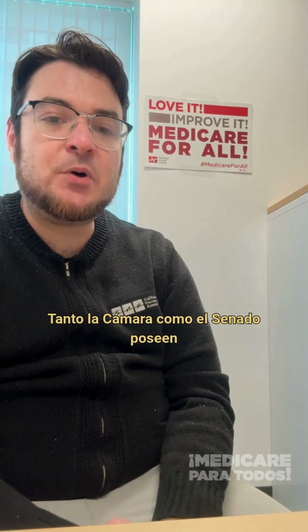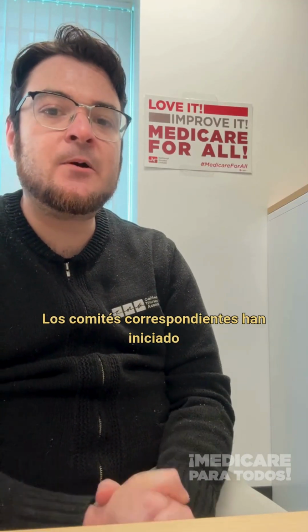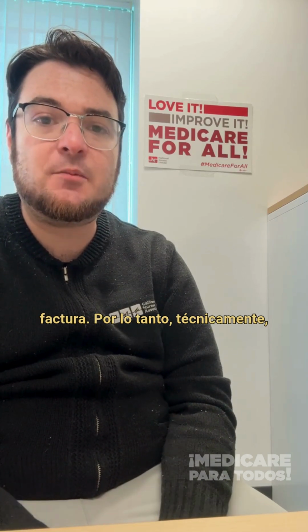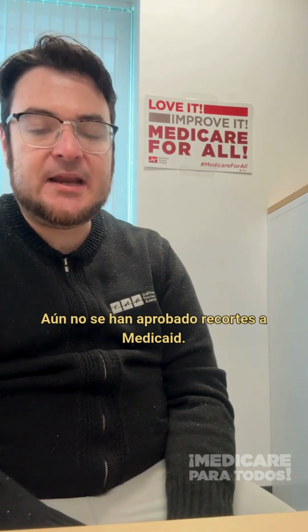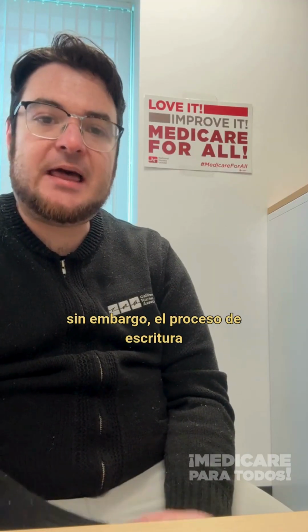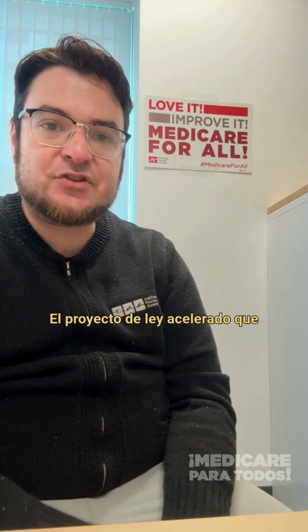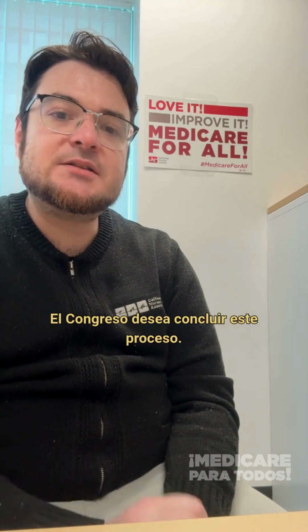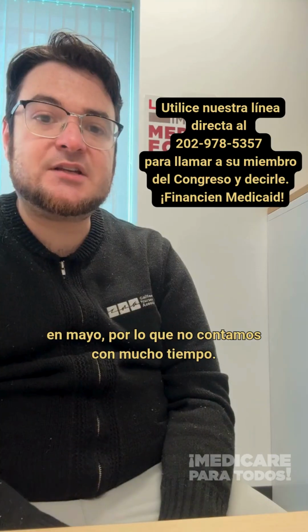Right now, we are at the second stage of the reconciliation process. The House and the Senate have both passed their budget resolutions, and the relevant committees have started drafting their changes for reconciliation to be added in a final bill. So technically, no Medicaid cuts have been voted on yet. But the process of drafting the fast-tracked bill that will ultimately cut Medicaid has already begun. Congress wants to pass it in May, so we don't have a lot of time.